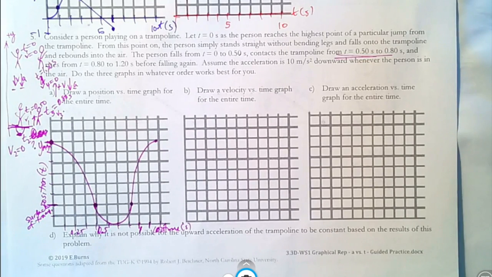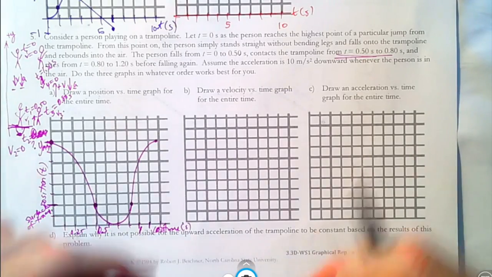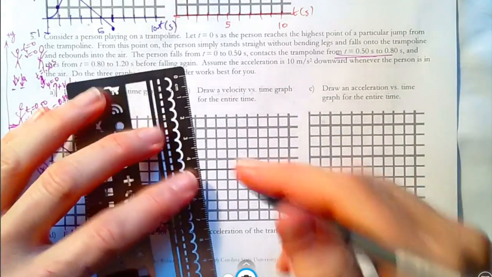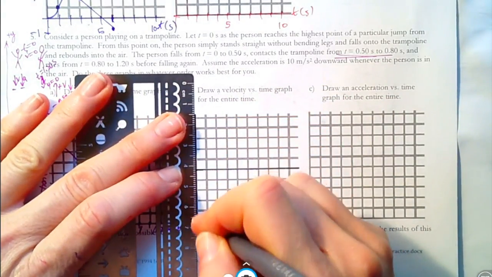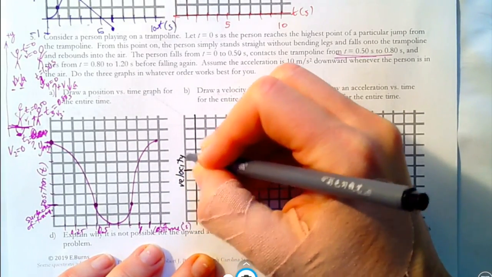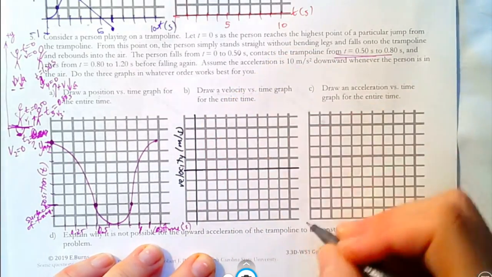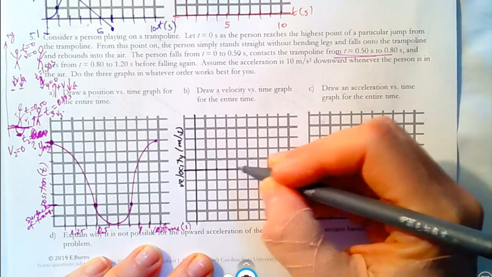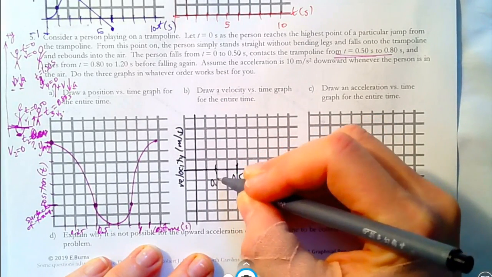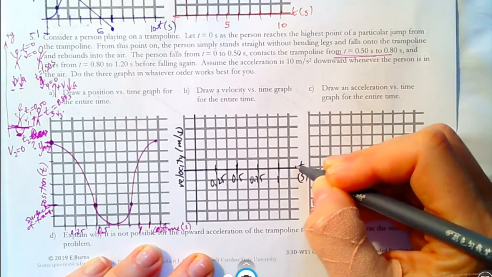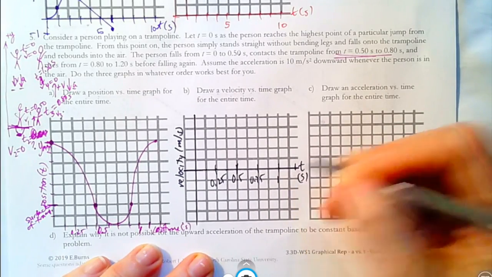All right, so let's look at the velocity time graph. So since we have changing velocity in changing direction, we really need to make sure we have a positive and a negative region for our velocity. And here's time. So again, we can do 1, 2, 3, 4. We'll call that 0.25, 0.5, 0.75, 1, and here's like 1.2, which is what we need.